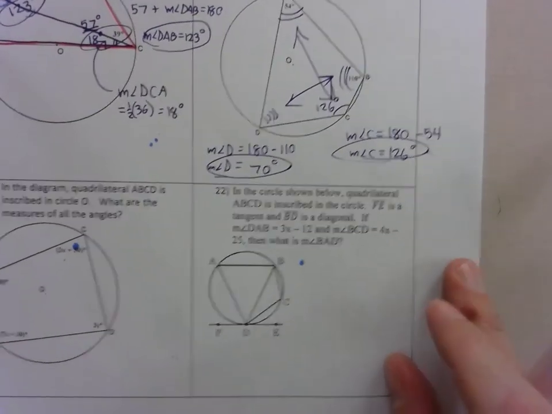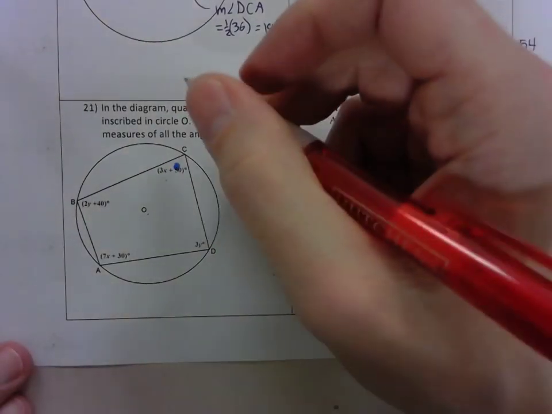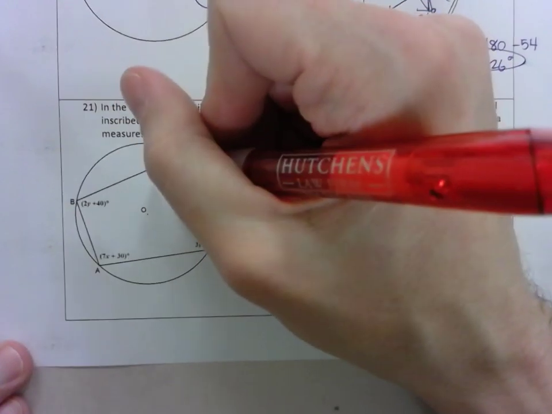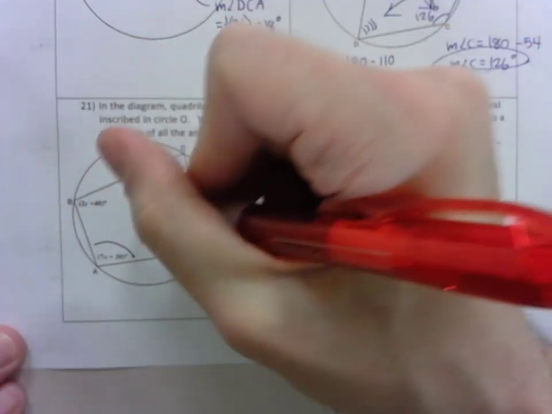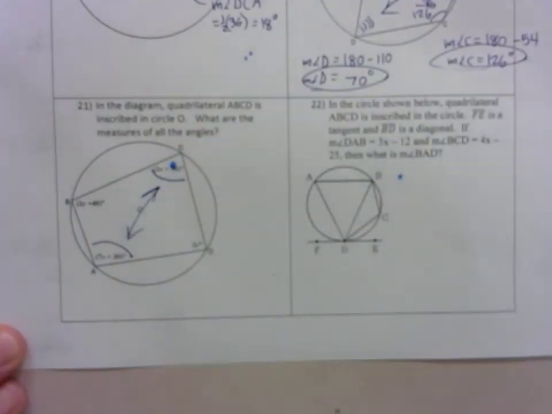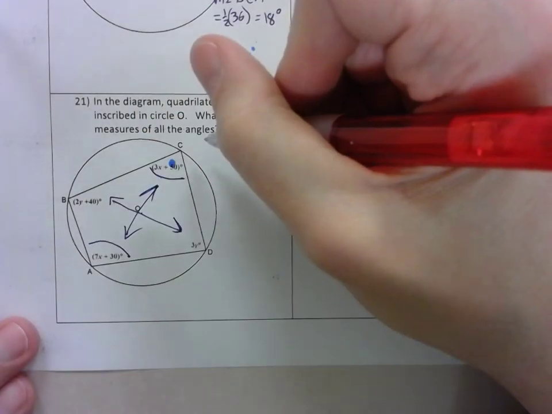Question 21 is more of a solving issue, but again, we want to identify the opposite angles. Since opposite angles are supplementary, I'm going to add these two together and set them equal to 180. So that's going to be the same thing with the x's and the y's. To get x and y and get all the angle measures, we can just solve two equations and plug stuff in.